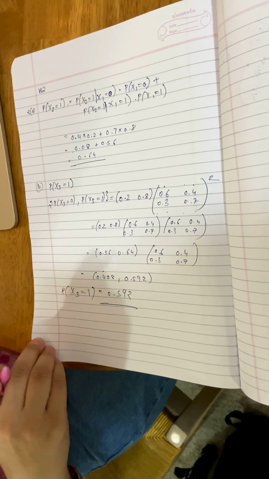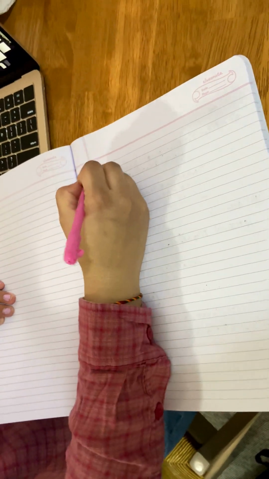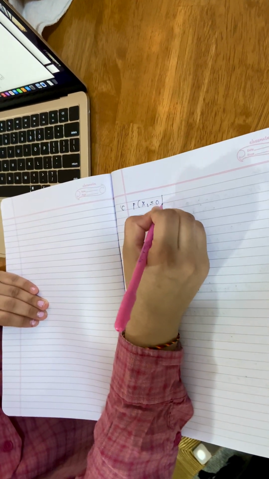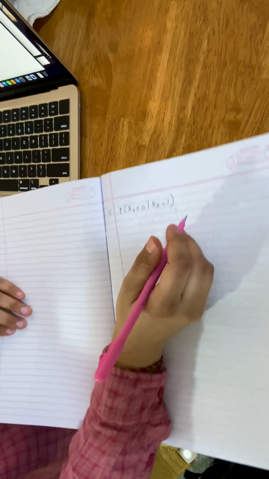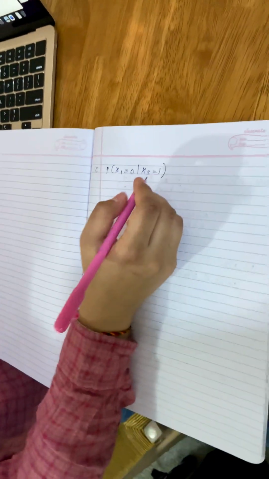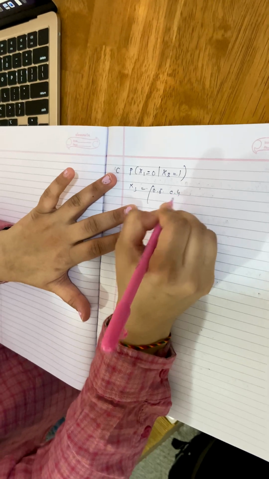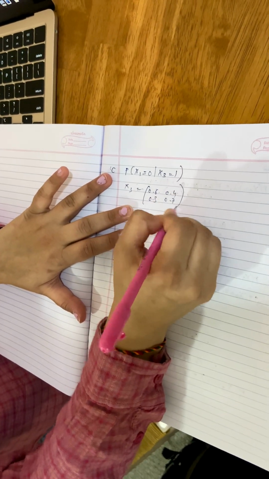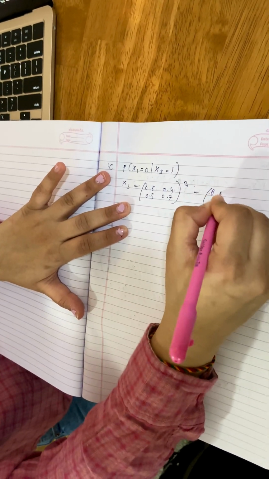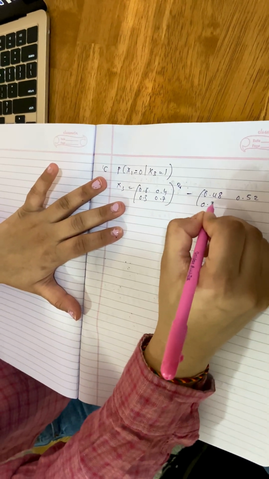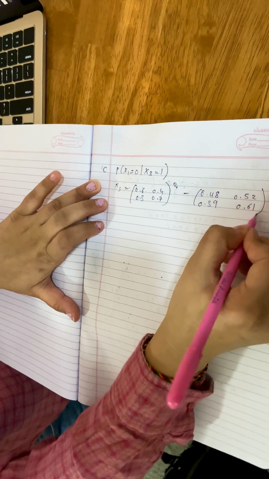Now we have a third question, in which we have to find the probability of X1 output 0 given X3 input 1. So for X3 we do 0.6, similarly to the previous question: we square it and we get the following values: 0.48, 0.52, 0.39 and 0.61.